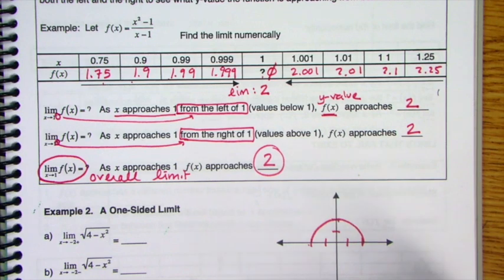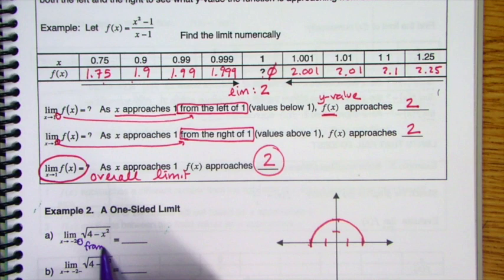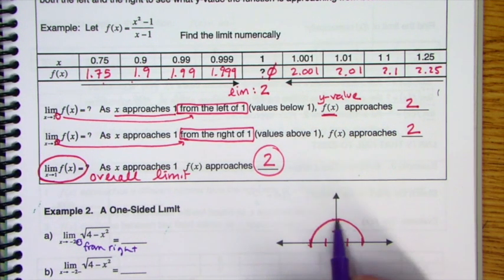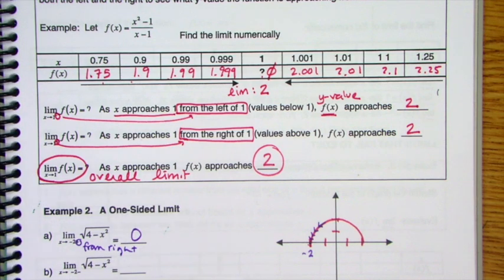Okay? So now, let's talk about this limit that it's asking me for. It's asking me for the limit as x approaches -2. This little plus sign means from the right. So from the right, I'm approaching -2. So I'm going this way, this way, this way. What's the y value that I'm approaching? I'm getting really close to a y value of, right here, 0. It's getting closer and closer to 0.